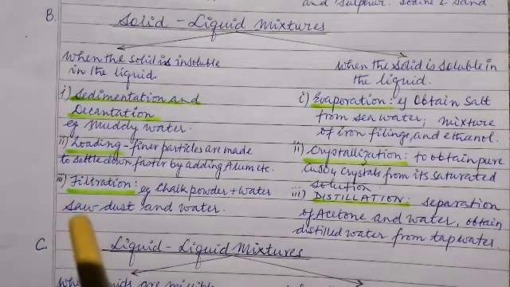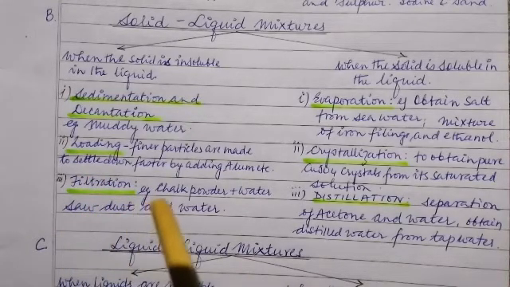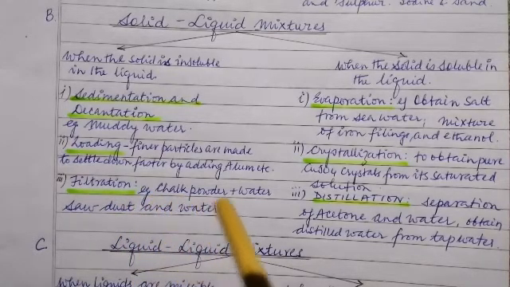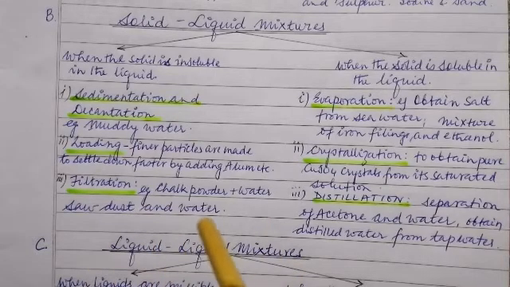Next is filtration. For example, if you want to filter, you choose an appropriate filter paper, place it in a funnel, and then you go for the process of filtration. For example, chalk powder and water or sawdust and water.